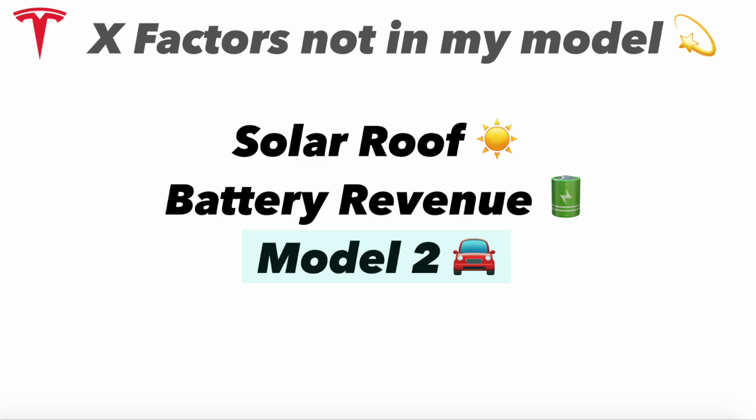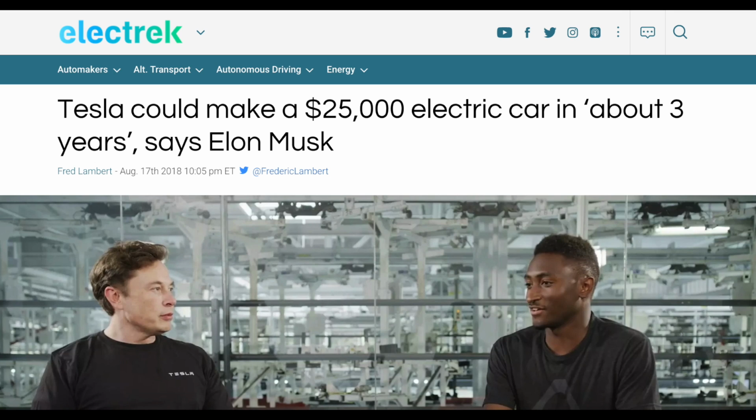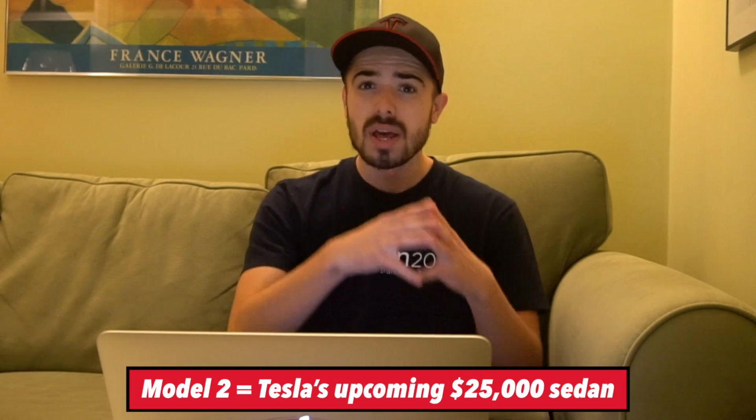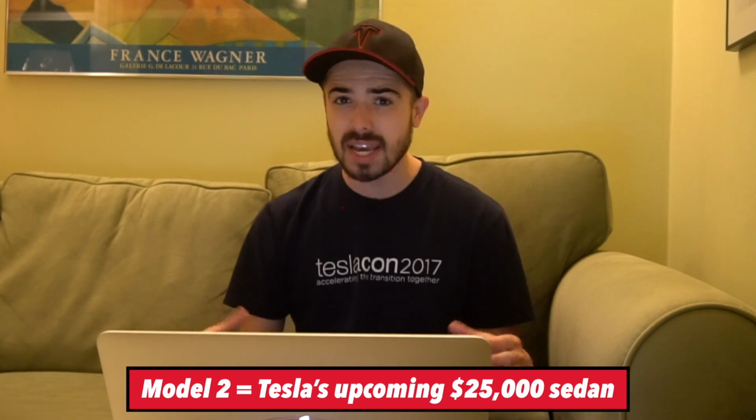The third thing is the Model 2. This is a car that Elon Musk has referenced a couple times, which is basically a smaller version of the Model 3. Around $25,000, mass market sedan. I mean, if Tesla can sell 700,000 of the Model 3, they could be selling 1.5 million or 2 million units per year of this Model 2. That would probably be the backbone of the robot taxi network.